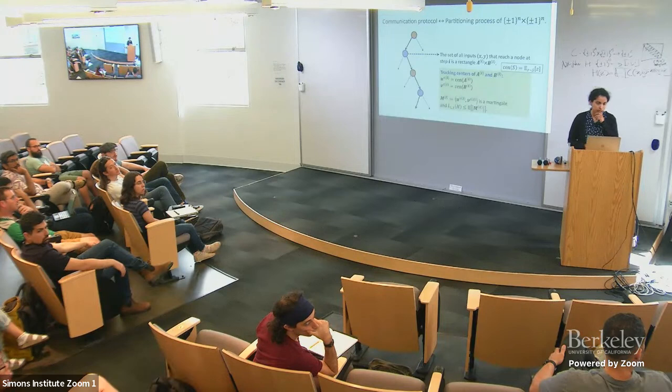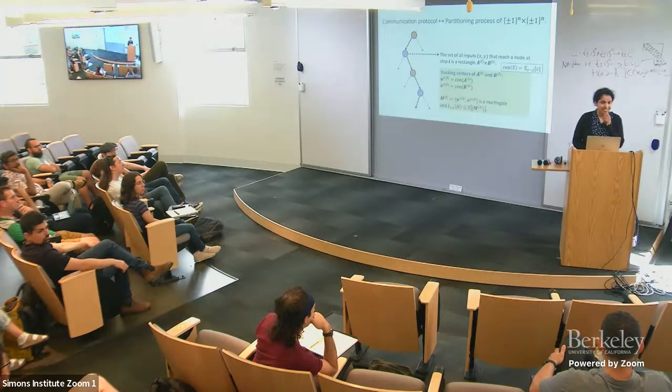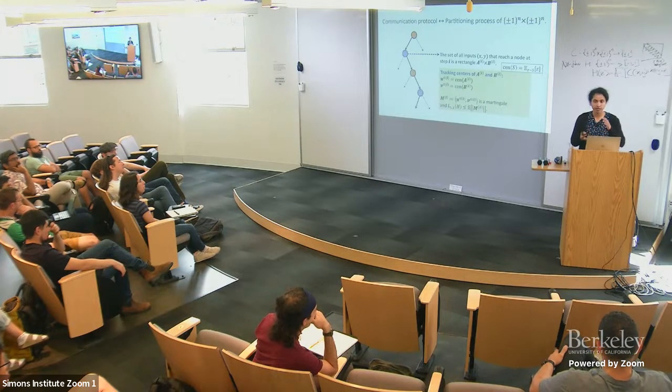It's the same question, but it looks like you're only dealing with deterministic protocols. That's a good question. So I swept this under the rug. Indeed, but the point is that level 1 Fourier growth has this property that it's convex, in the sense that if you take an average of communication protocols, the level 1 Fourier growth is bounded by the average of the level 1 Fourier growth. So it suffices to work with deterministic protocols. Yes.